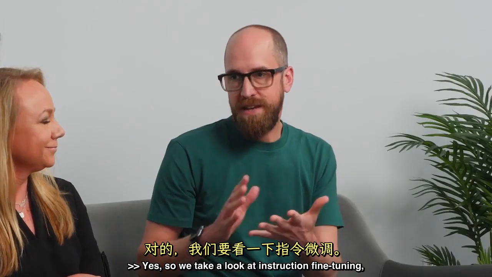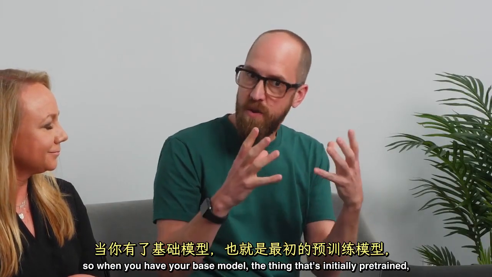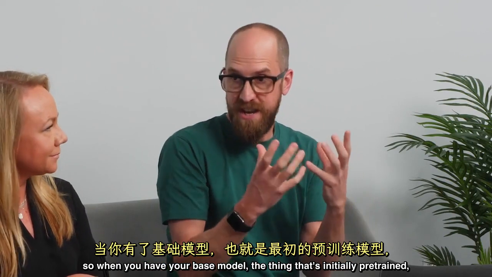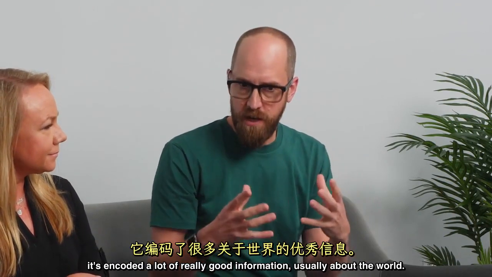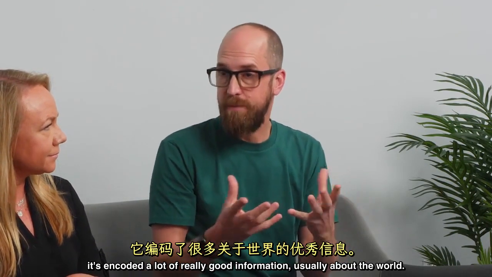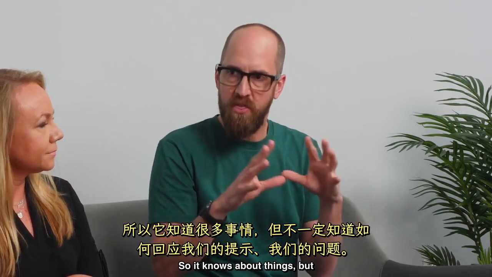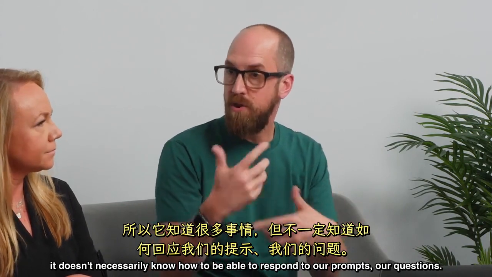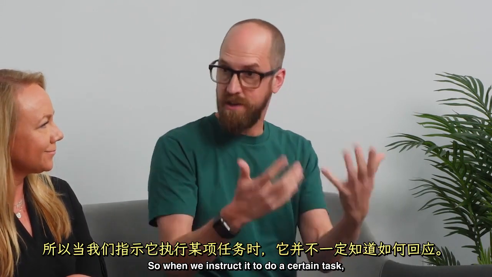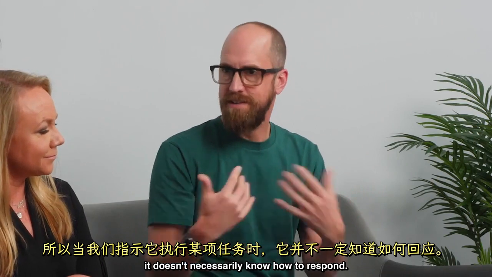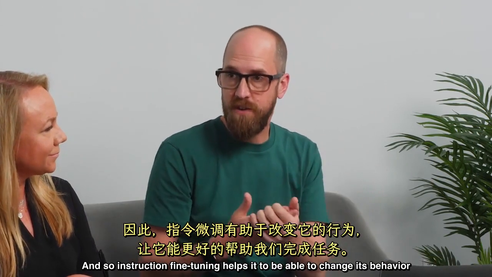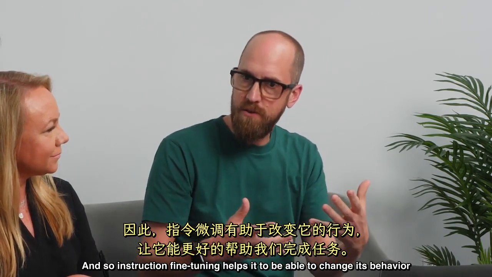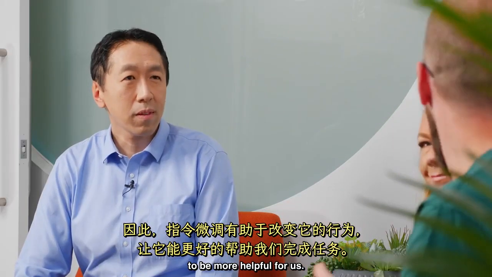Yeah, so we take a look at instruction fine-tuning. So when you have your base model, the thing that's initially pre-trained, it's encoded a lot of really good information, usually about the world. So it knows about things, but it doesn't necessarily know how to respond to our prompts, our questions. So when we instruct it to do a certain task, it doesn't necessarily know how to respond. And so instruction fine-tuning helps it to be able to change its behavior to be more helpful for us.